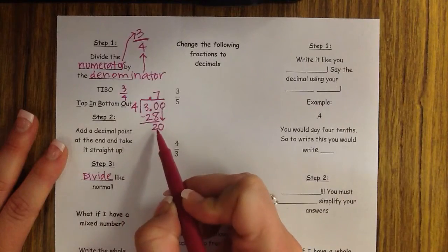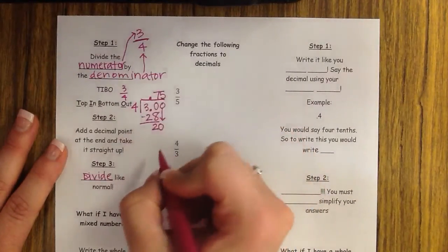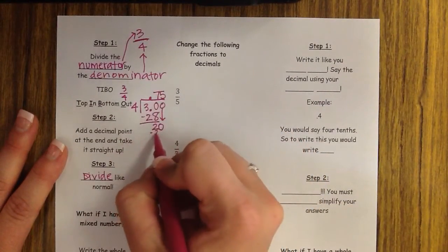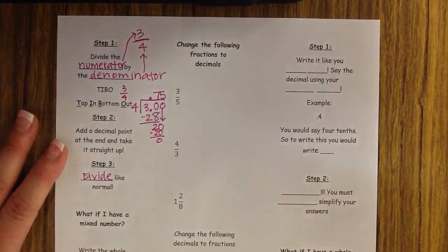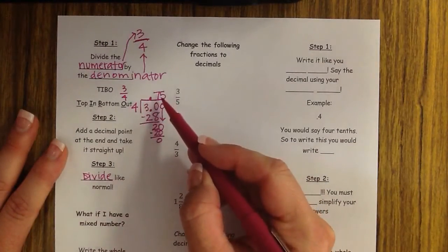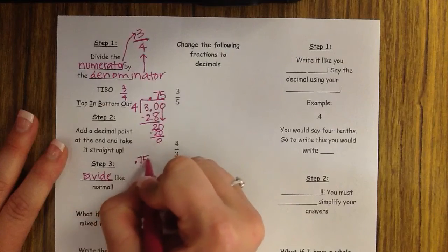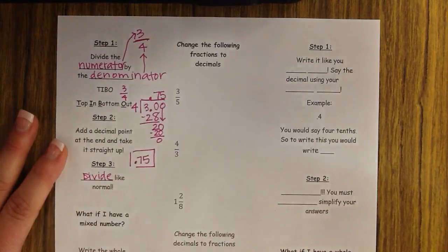Now 4 goes into 20 5 times without going over, and 5 times 4 is 20. My remainder is 0, so here's my answer, 0.75. Make sure you always box your answers, please.